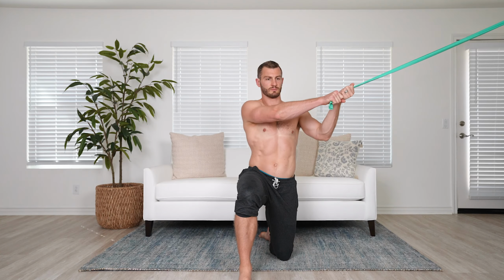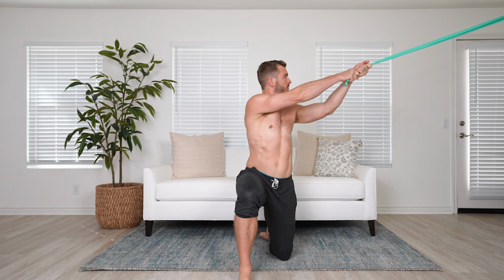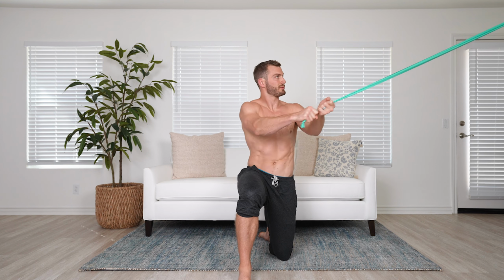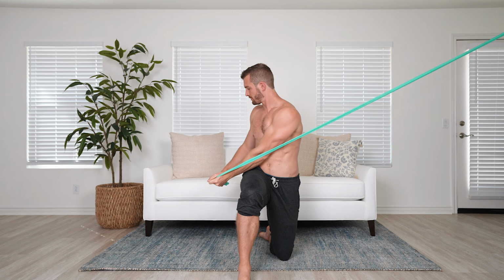But essentially, you're taking your hands from up towards one shoulder, whether it's your right shoulder or your left shoulder, it's going to be kind of pointing up and away over that right shoulder. And then you pull the band down to the opposite hip. So if you're going from your right shoulder, you're going to kind of go to the left hip as you rotate through that thoracic spine.